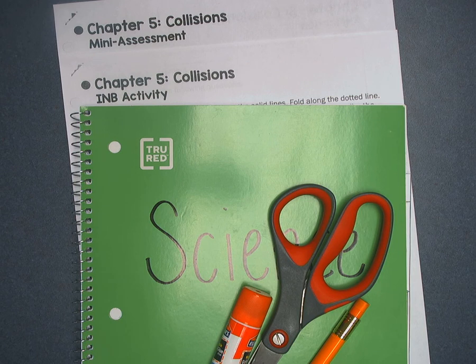Find an empty spot in your science notebook and glue that towards the middle. If you want to wait to glue to find out where I put it, pause the video, get yourself assembled, and we'll glue together. Thank you.